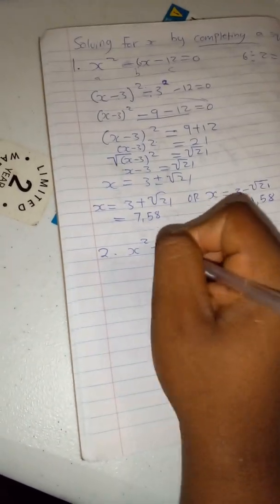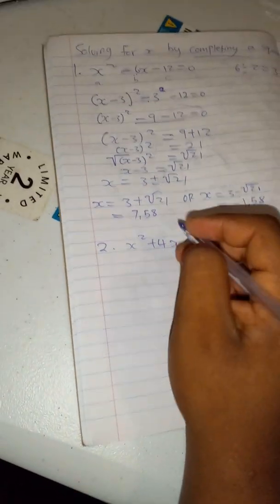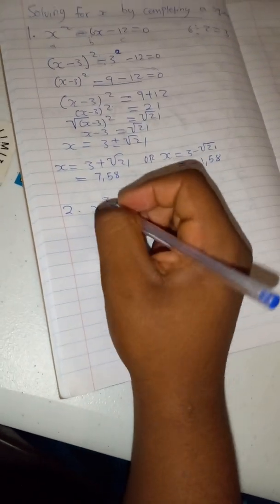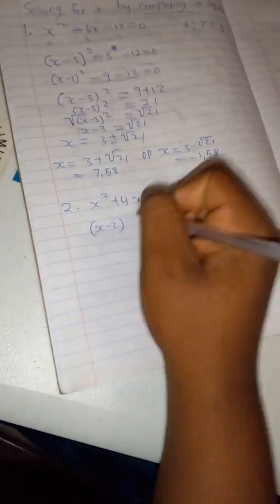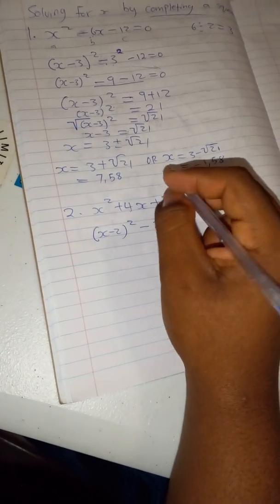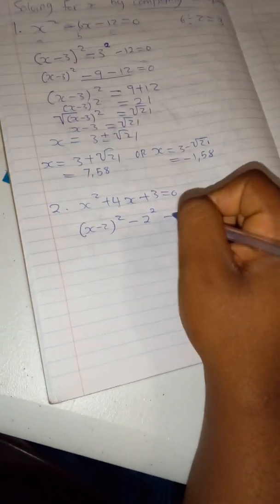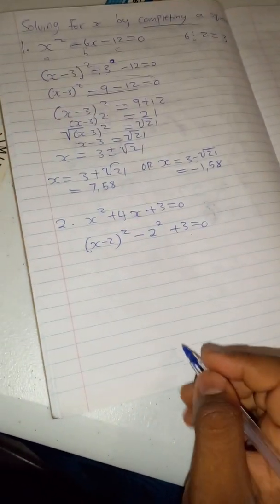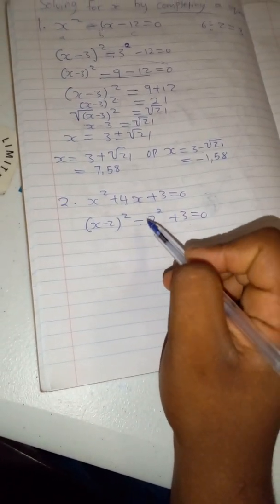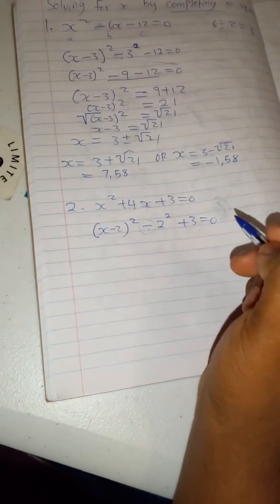x squared plus 4x plus 3 equals 0. The first step: we must divide the middle value by 2, which is 4. 4 divided by 2 is 2, so it will be (x minus 2) squared, then minus 2 squared, plus 3 equals 0. The sign was positive, so it will change to a negative, because it must be a negative. Okay, let's check again.